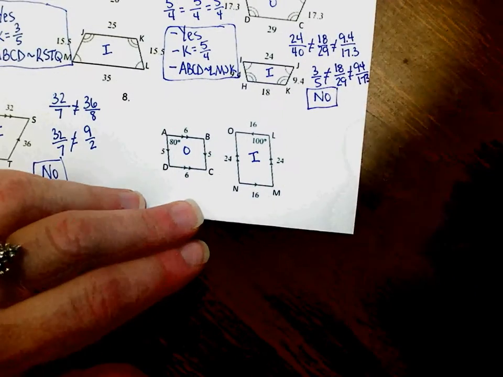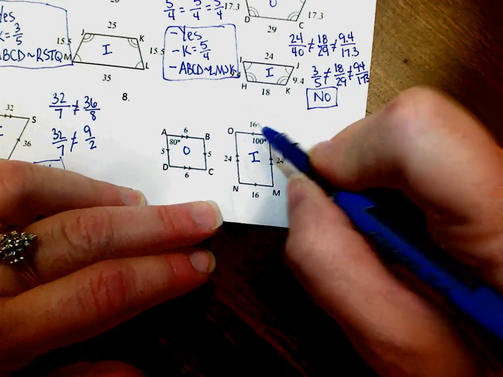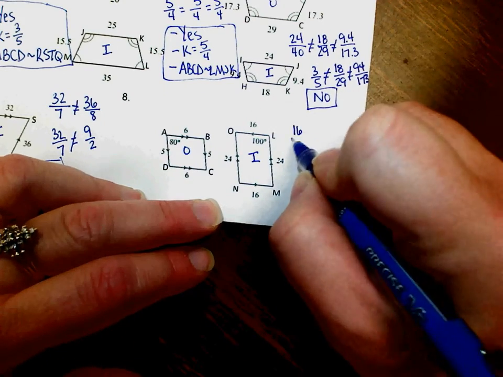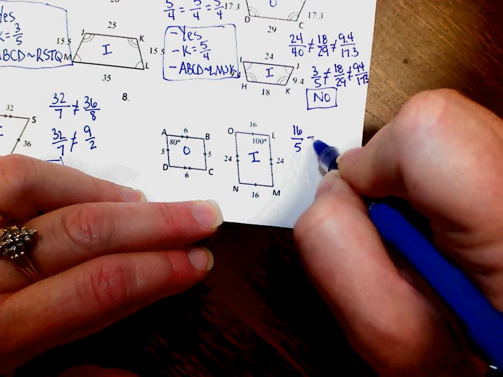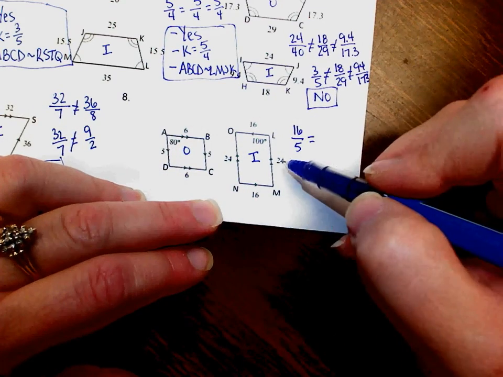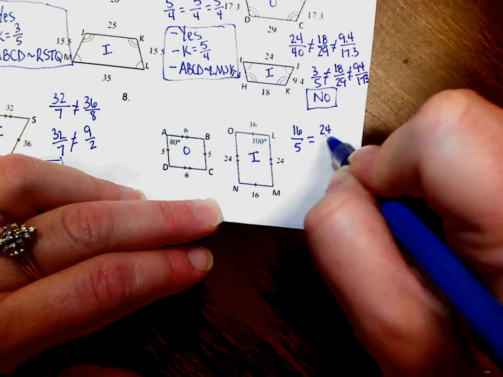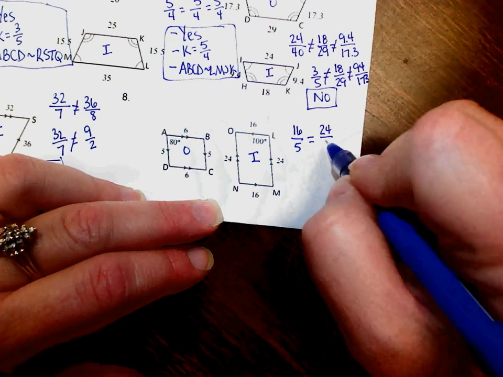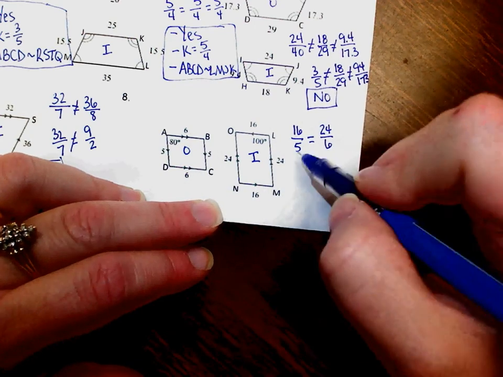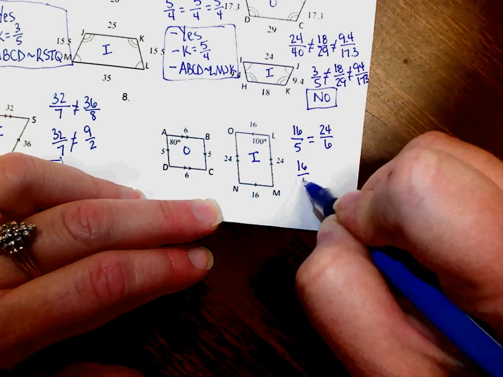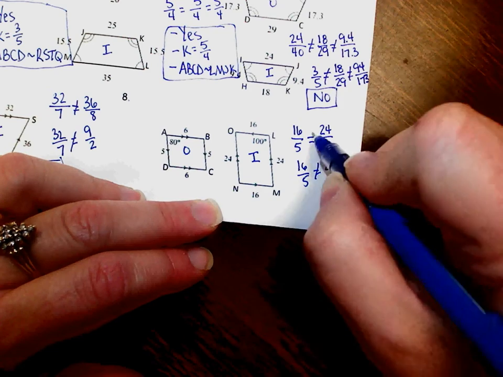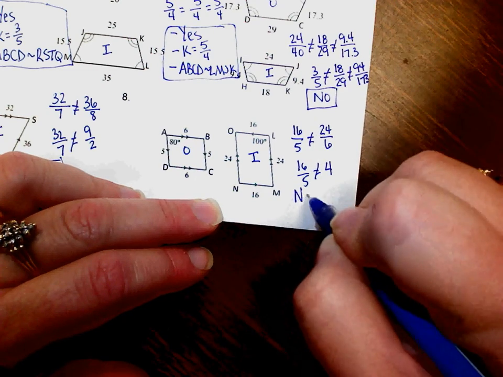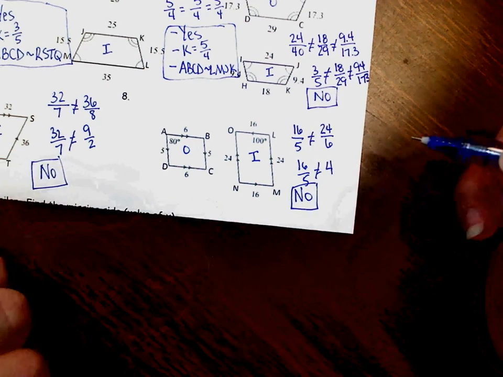Let's look at number 8. For a side of my image, let's pick the 16, the shortest side. I'm going to compare it to the shortest side of the original, the 5. I want to know, is that equivalent to the longest side of the image compared to the longest side of the original? 16/5 does not reduce. 24/6 reduces to 4. Again, those are not equivalent, so these figures are not similar. So that's simply our answer, no.